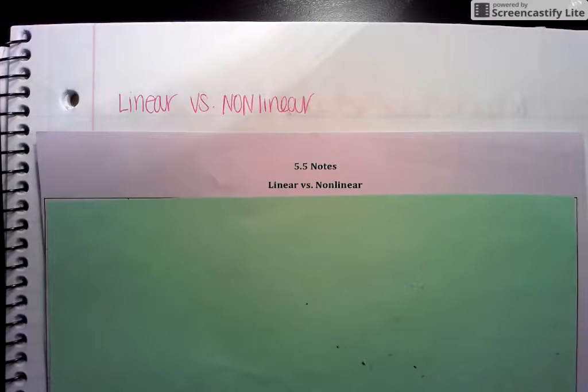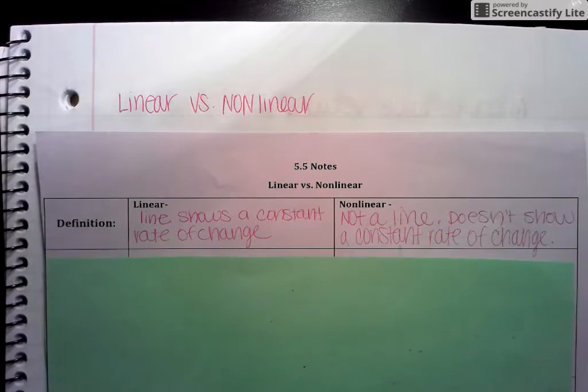So in this video, we're going to be discussing the difference between linear and nonlinear. The definition of linear is a line that shows a rate of change. That rate of change is known as the slope, that rise over run. So it has a constant rate, which means it rose the same amount and ran the same amount.